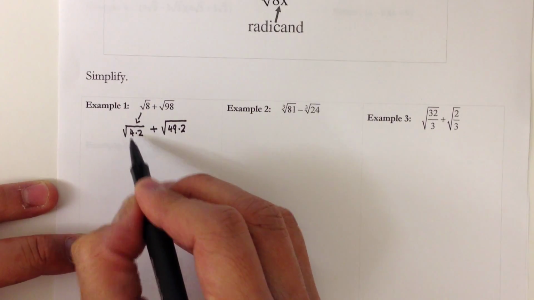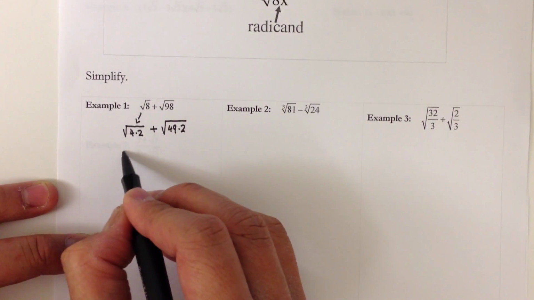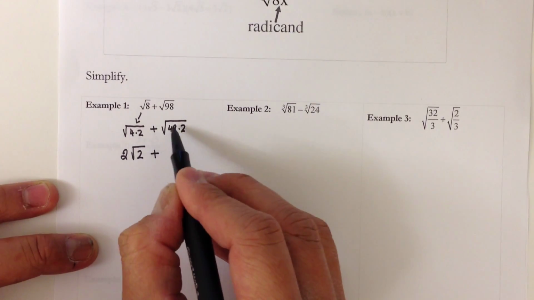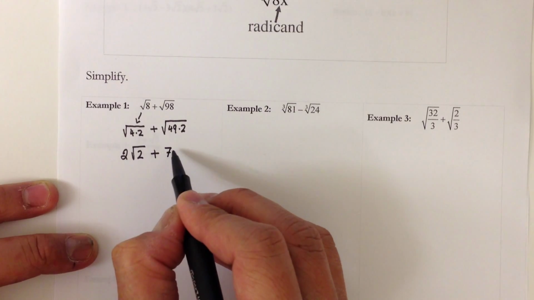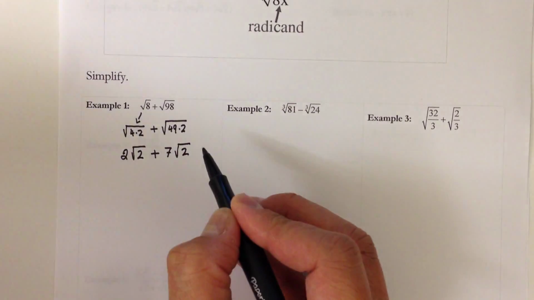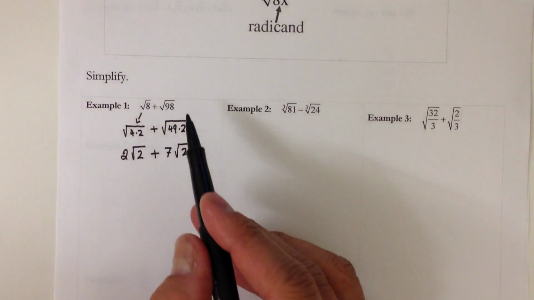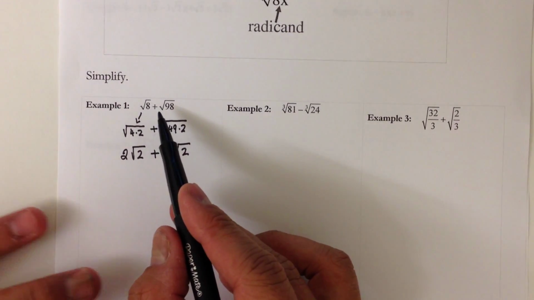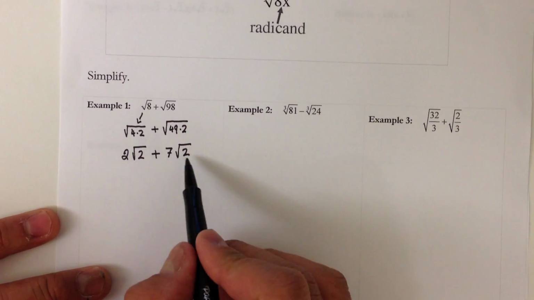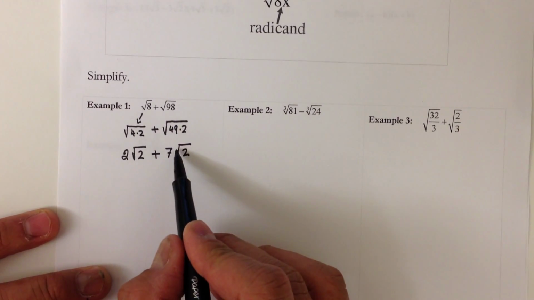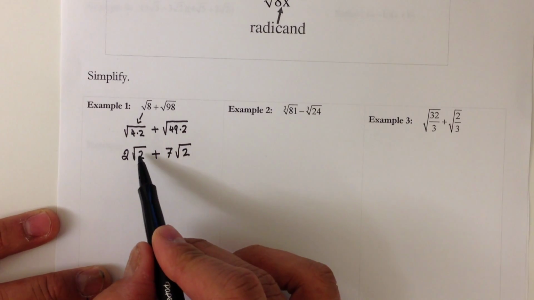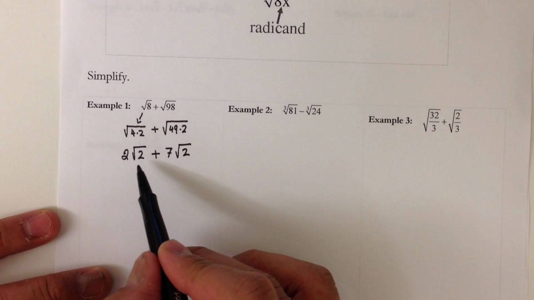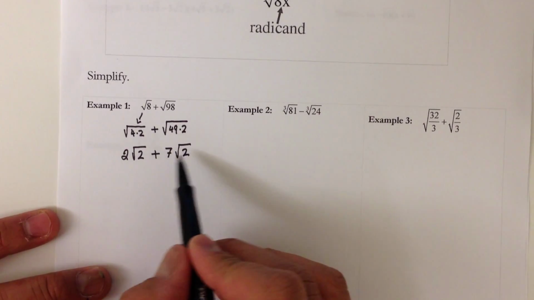Now 4 is a perfect square, so we know that this gives us 2. And also 49 is a perfect square, and that gives us 7. And then we have radical 2 left inside. So now we analyze what we have accomplished after we simplify the first example. We notice that the indexes are the same, they're both 2, and also the radicands are the same, they're also 2. So now we are able to add these two radicals together.